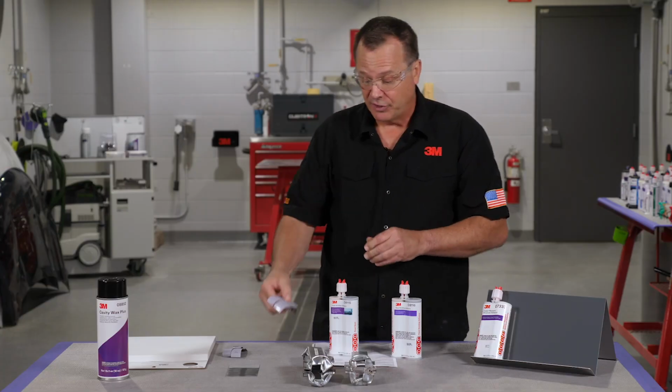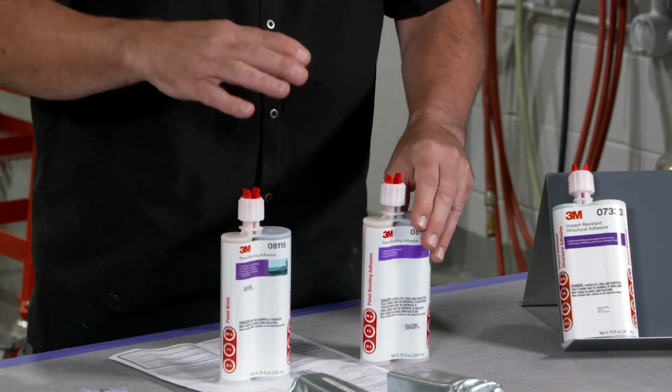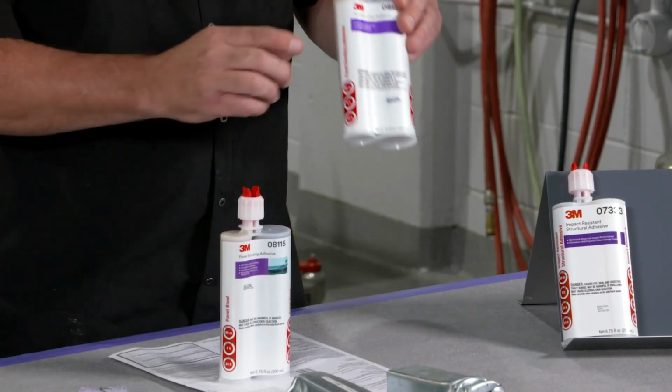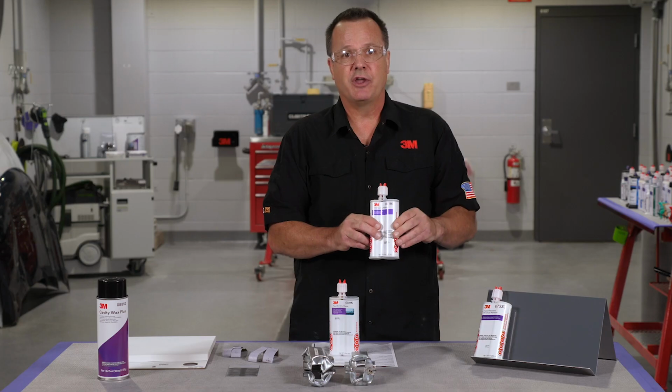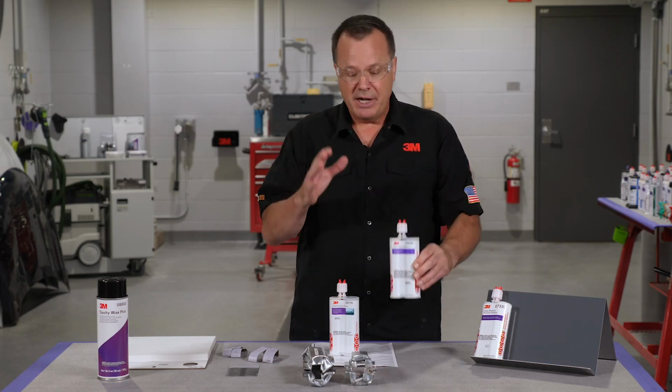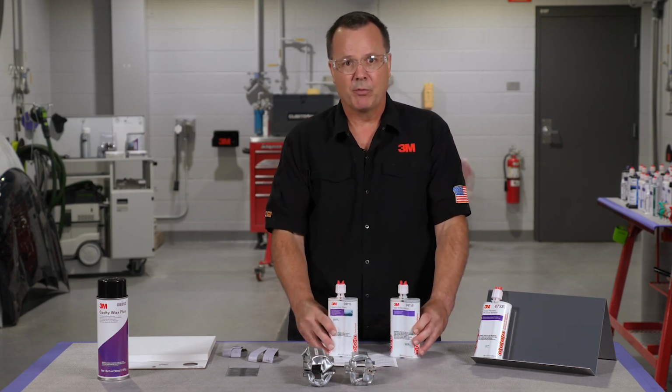So that's the main difference. There is a slight difference as far as clamping time as well. There's a slightly longer clamping time for the 8116, but the main difference again is in that failure mode.